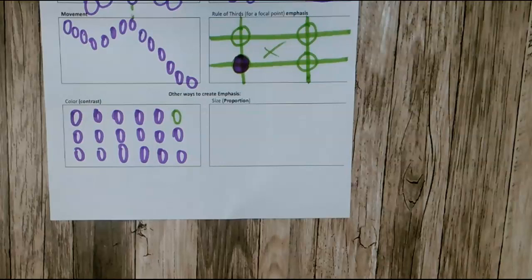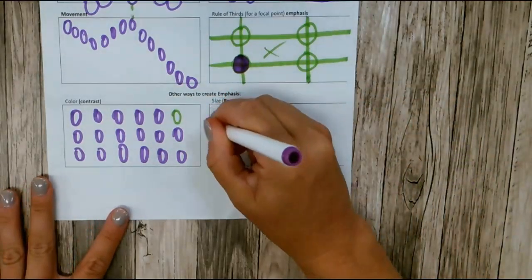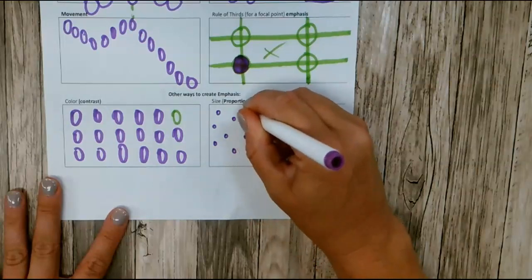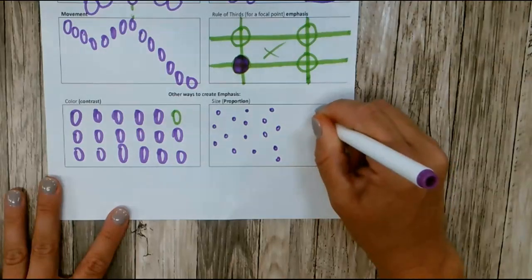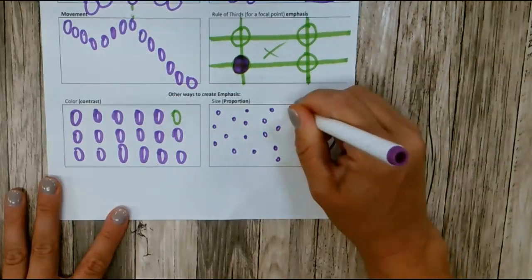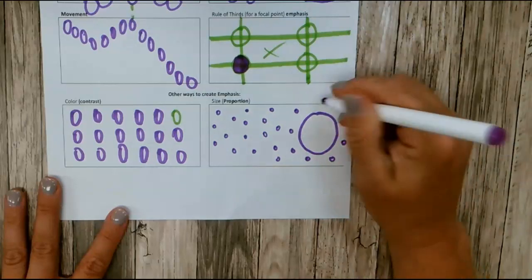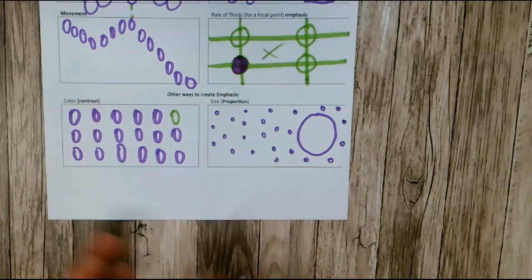Last but not least is size, proportion, or scale. Sometimes we say scale. So for example, if we have a whole bunch of small dots, and then we have one large dot, our eye naturally finds this as the focal point because of the proportion or the size relationship of one part to another.